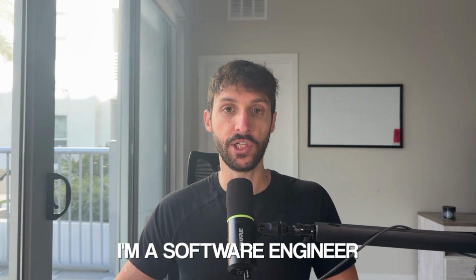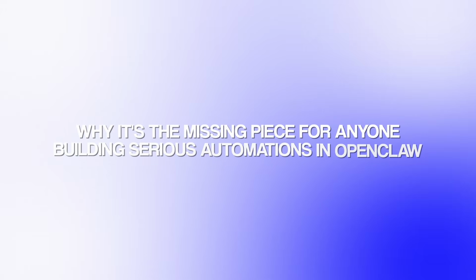I'm a software engineer. I've dug through the actual Lobster runtime, and by the end of this video, you'll know exactly what it is, how to build your first workflow, and why it's the missing piece for anyone building serious automations in OpenClaw. Here's the part that a lot of people miss.